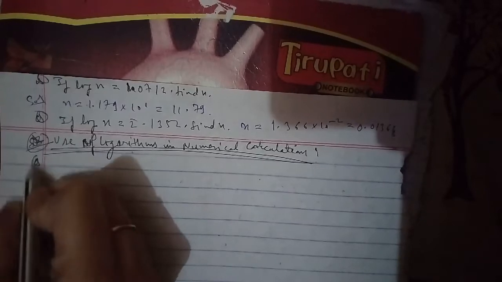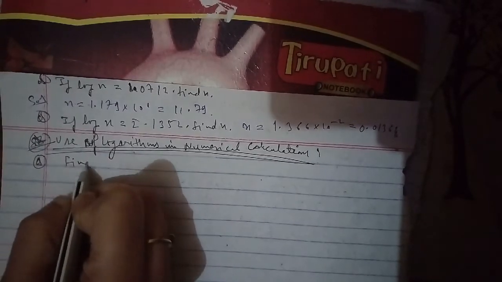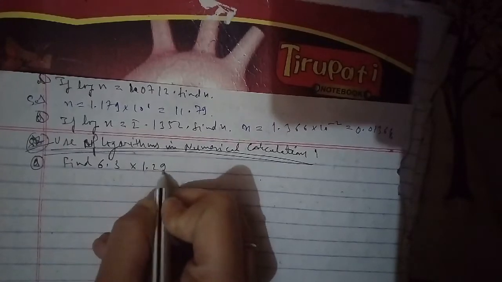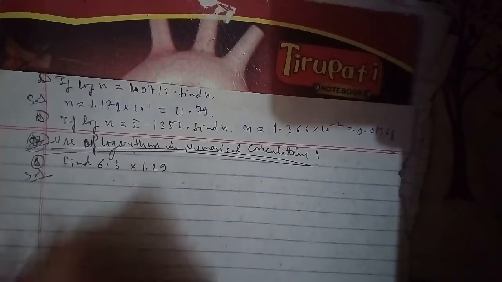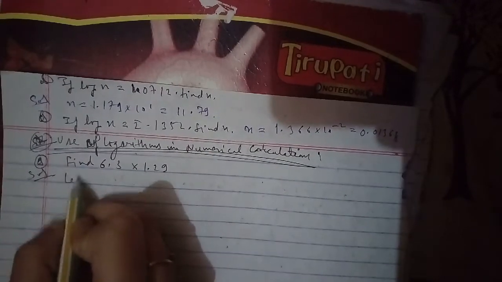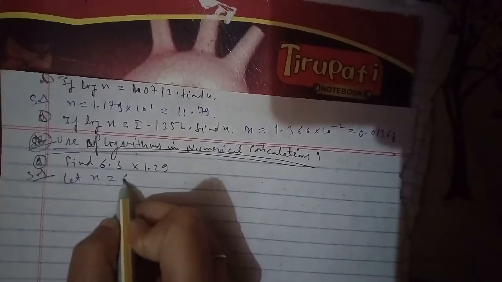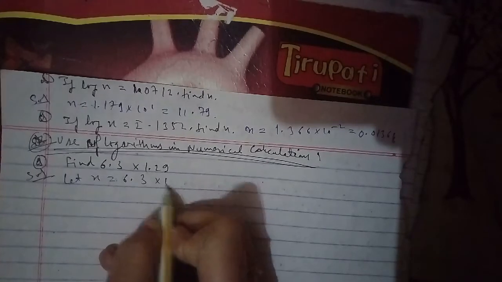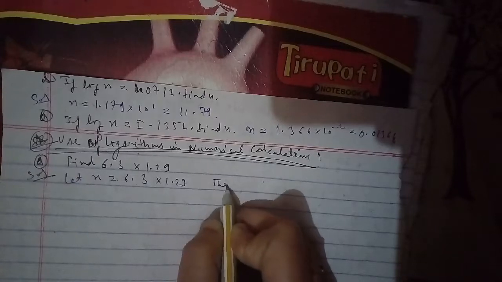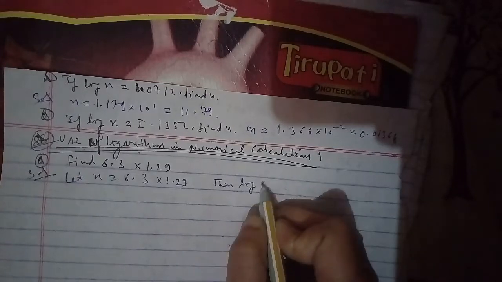So here let x equal 6.3 into 1.29, then log x equals log 6.3 into 1.29, which equals log 6.3 plus log 1.29.